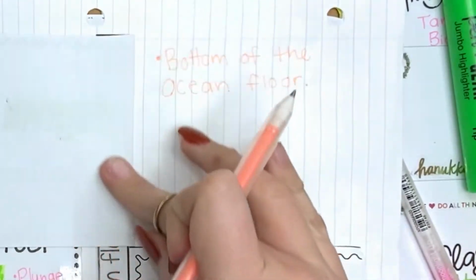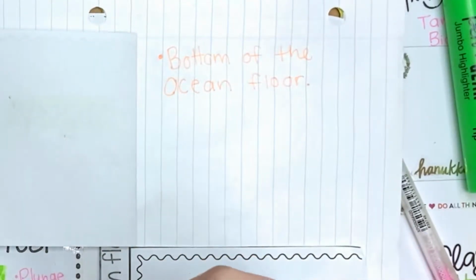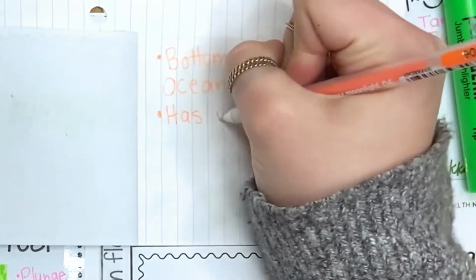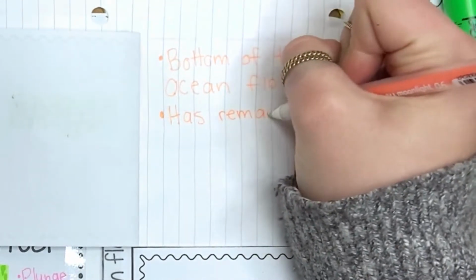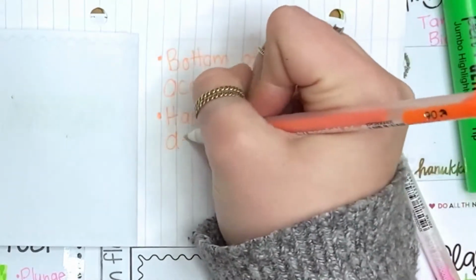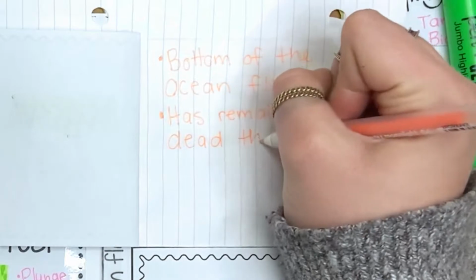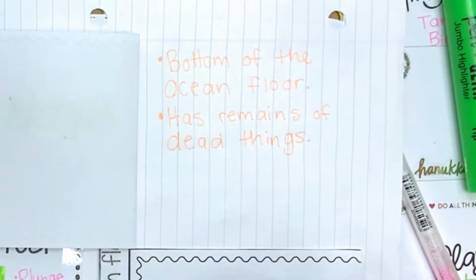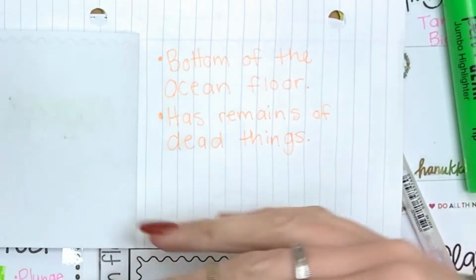There's a whole lot of nothing down there. So it has remains of dead things. Because remember, when things die, they sink to the bottom and they just lay there and they decompose.